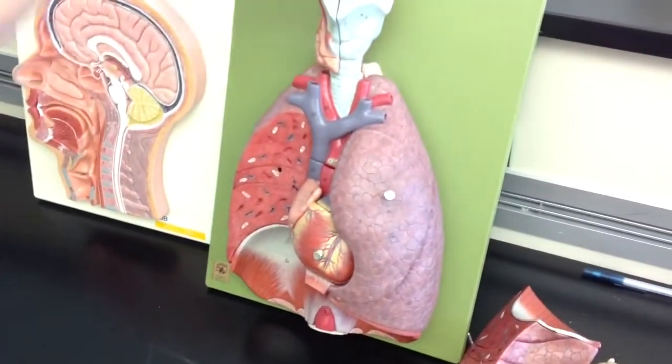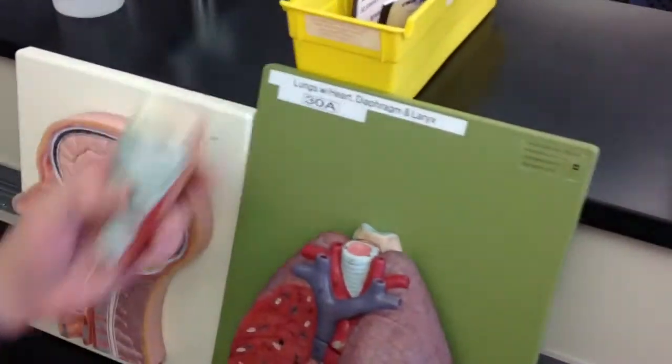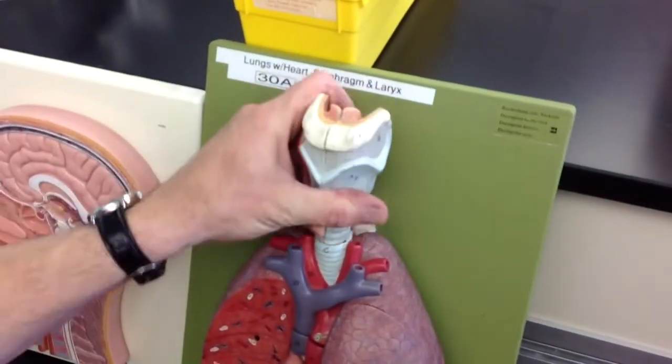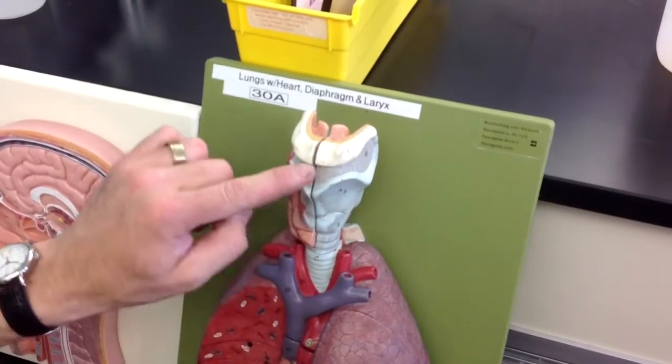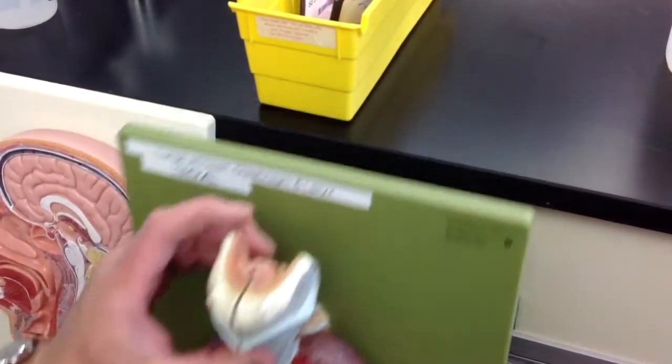So now I'm going to go down again. This is going to be my larynx, which is the same as there. So if I'm looking at my larynx, I have my hyoid bone here. I have my cartilages in blue. I have my epiglottis sticking up the top. So I'm going to name the blues.